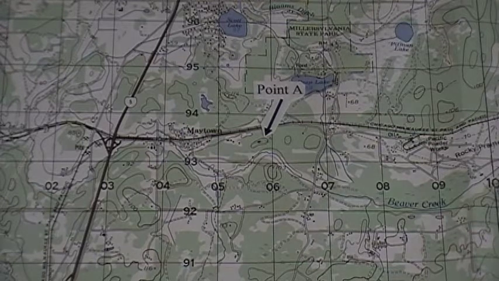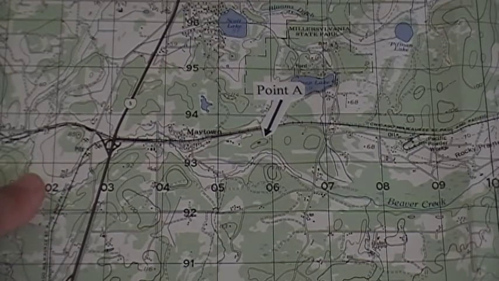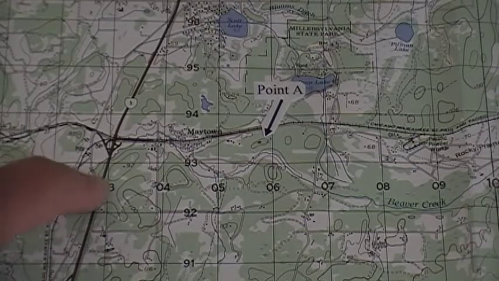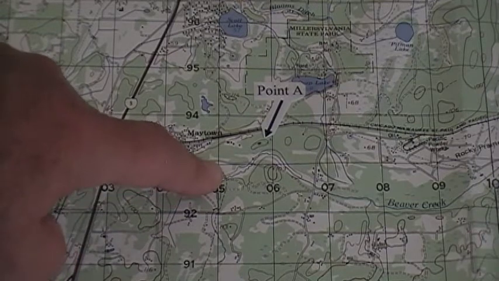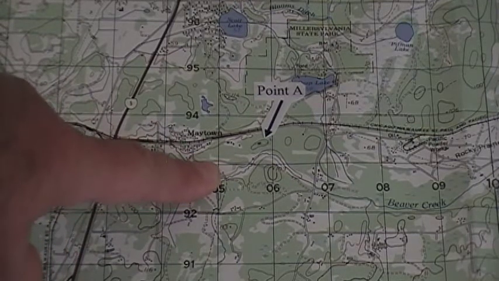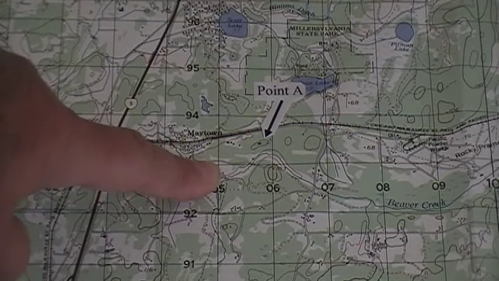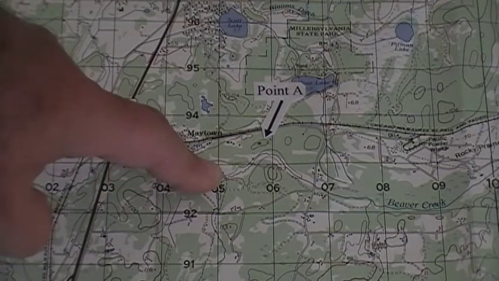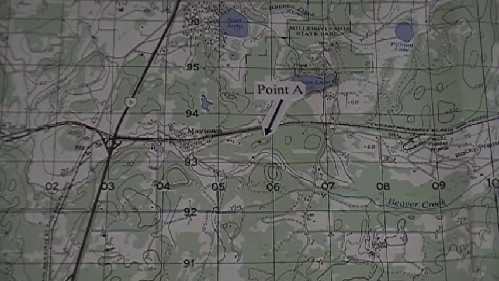In this case, the grid square is 0593. So you start on the left-hand side, go to the right until you get to 05, and then you'll move up until you get to 93. My finger is in the southwest corner of that grid square, 0593.